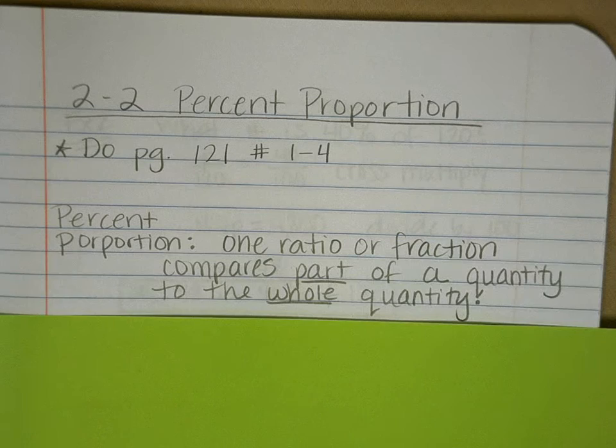Okay, so 2-2 is percent proportion. I'm going to show you how to write percents using proportions, or how to solve, and also how to do them with equations. That'll be 2-3.